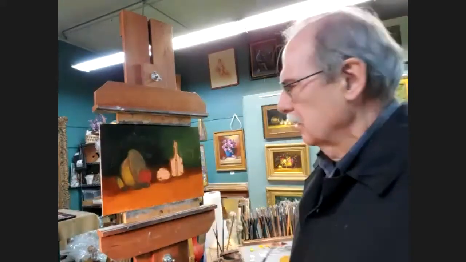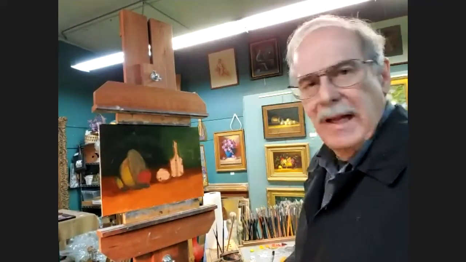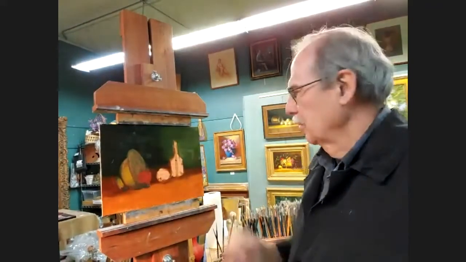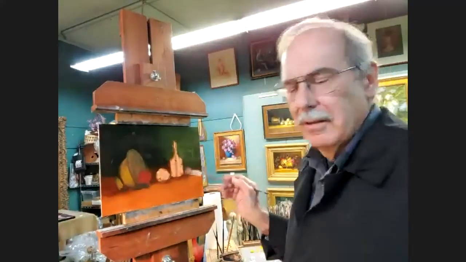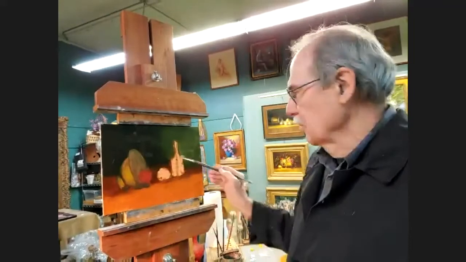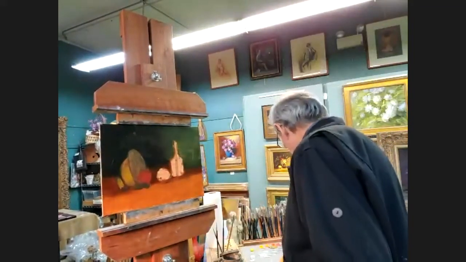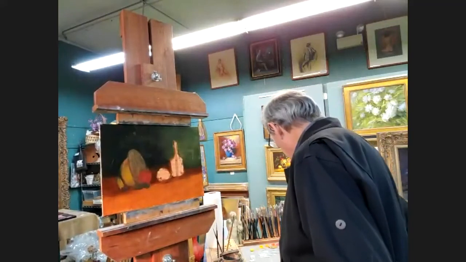This model is black, but you know, black can look pretty flat or deadly. So we can either put red and black, or we could use ultramarine blue and alizarin crimson to get a deep dark. So try that.